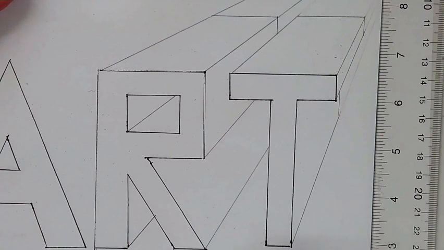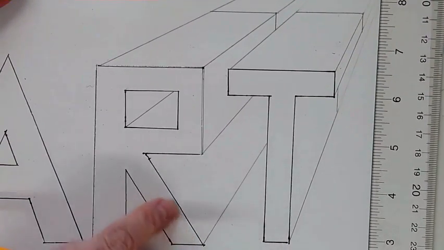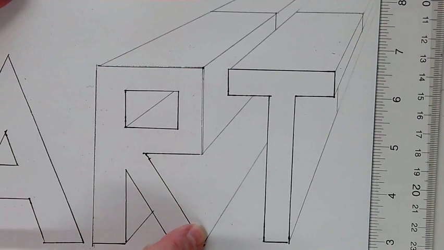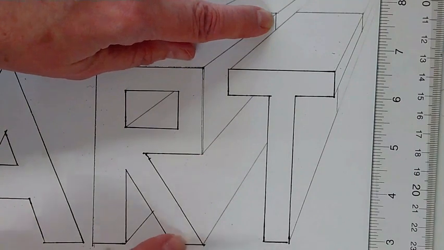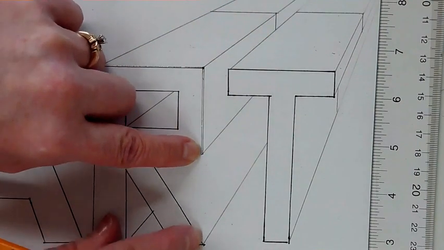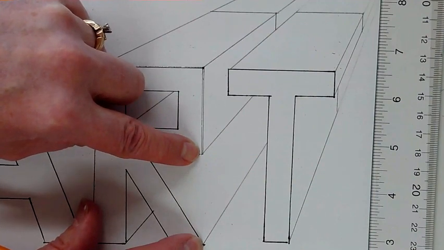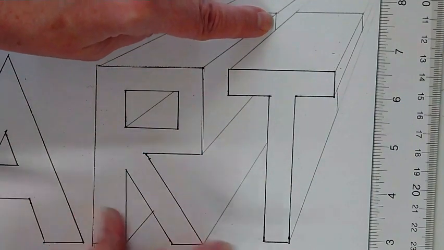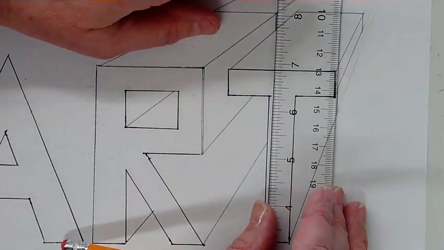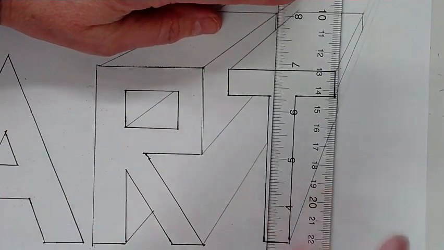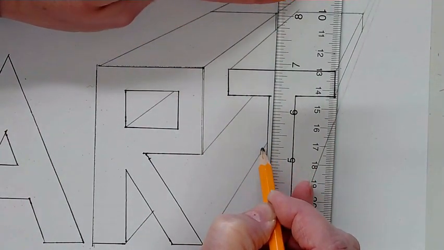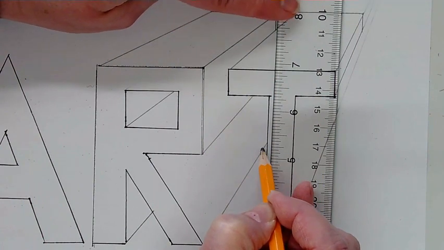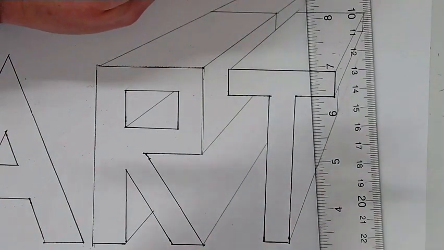Now, when I try to figure out where the end of this slanted leg of the R should be, I have to consider where is my back corner. This corner and this corner, they're even with each other, aren't they? And so I want to look like I'm on the same level as back here. If I took my ruler and tried to drop down, it turns out that the bottom of the slanted leg of the R is actually overlapped by the T and it's hidden. So I don't even need to draw any cutoffs there.